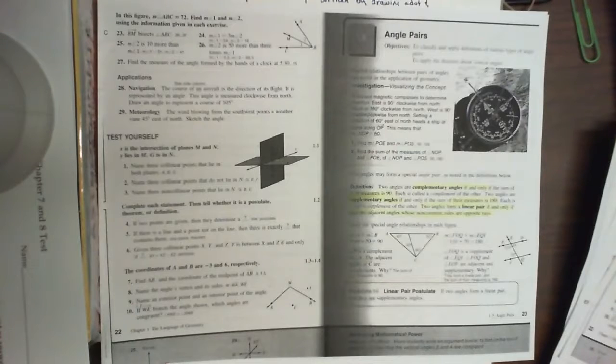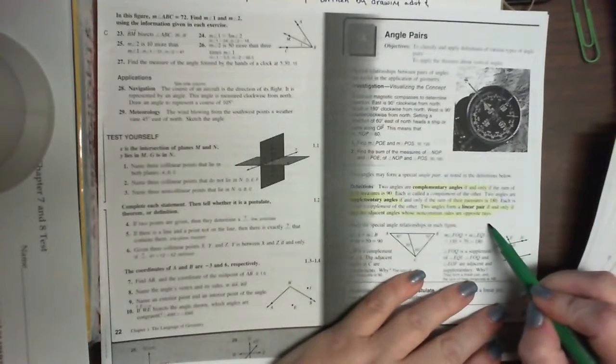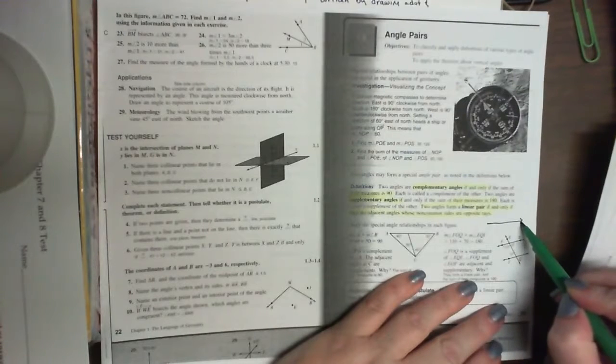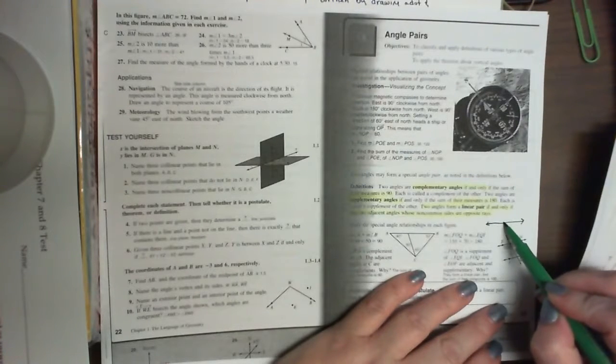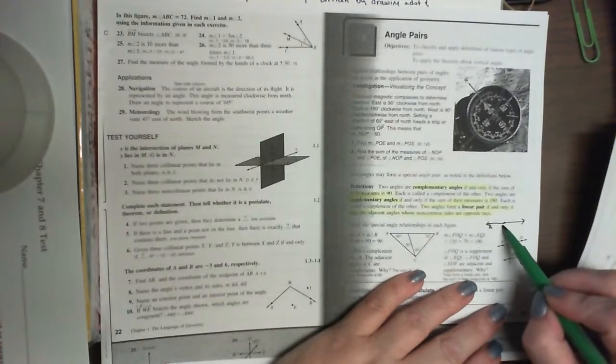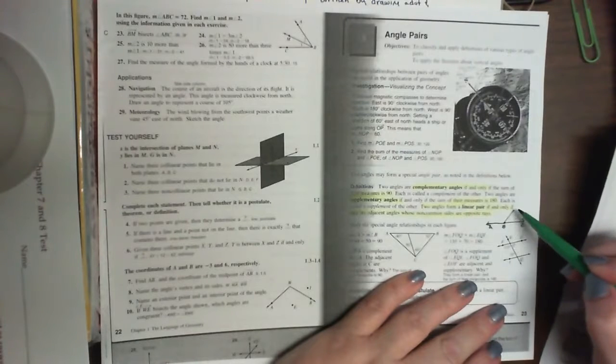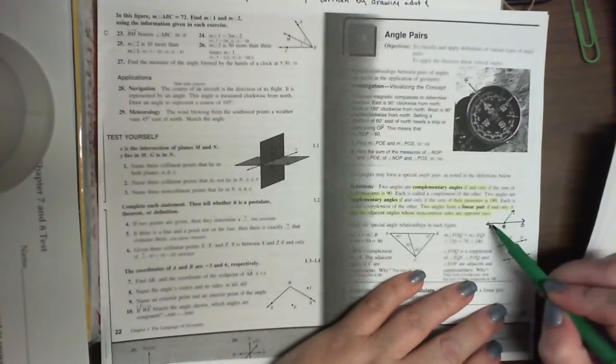Since they talk about opposite rays, it's why I'm pretty sure they're not going to use straight angles in this book. Opposite rays look like this. Odd, huh? So if this is A, B, and C, they're talking about a linear pair shares that line.